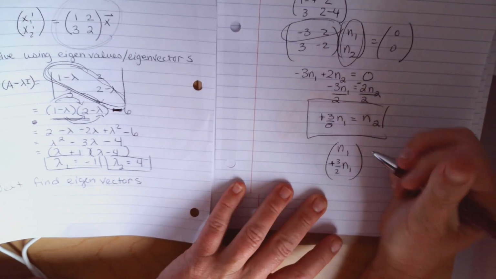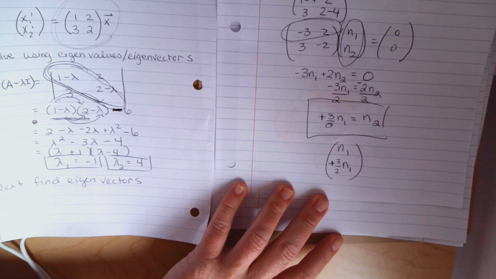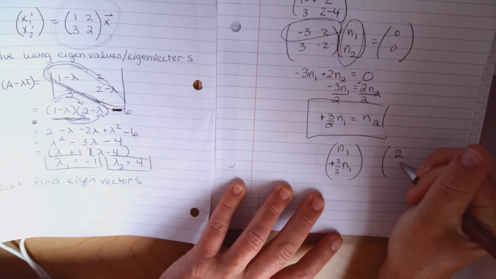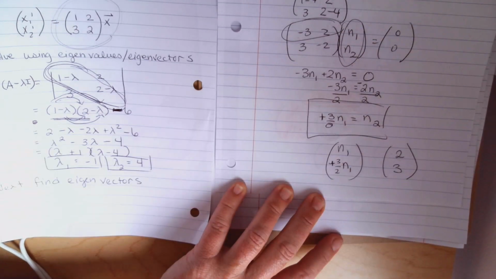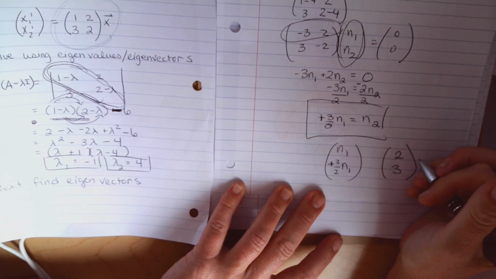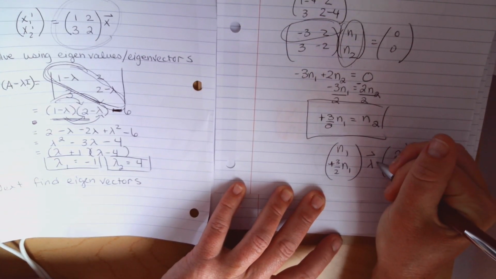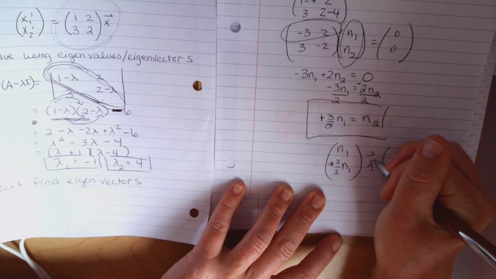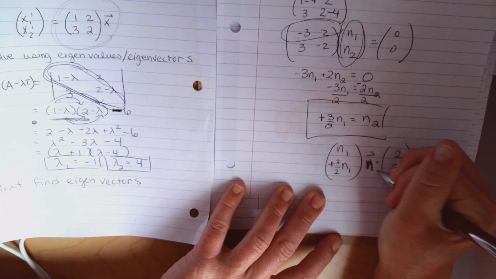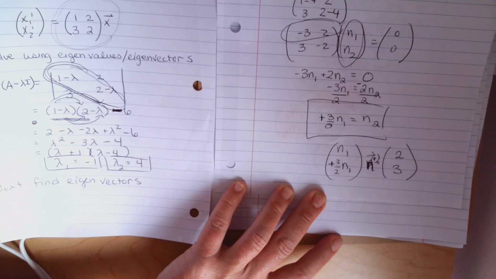Okay, so you can pick any number for n1. What are you going to pick? Some of you are like, I'm picking 1. You know what I'm picking? I'm picking 2. And I'm using the eigenvector 2, 3. Does that make sense? So we have here my eigenvector for, we'll use an n, and then we'll put a 4. Very messy, I know. Okay, so let's go ahead and write the solution.